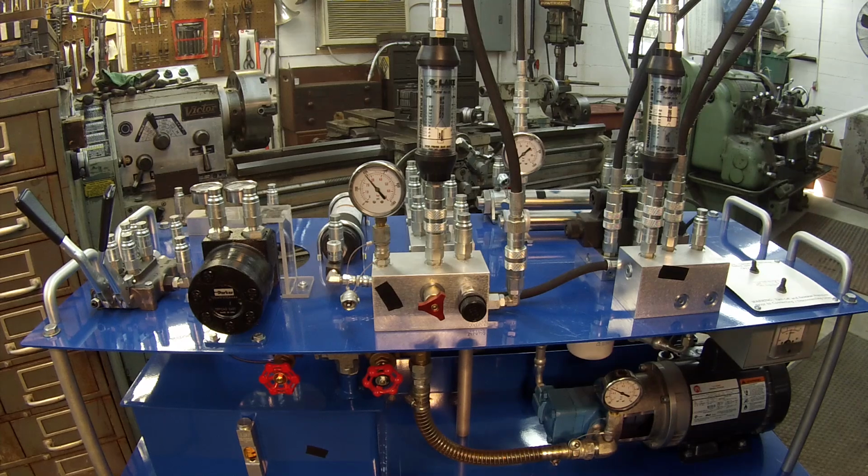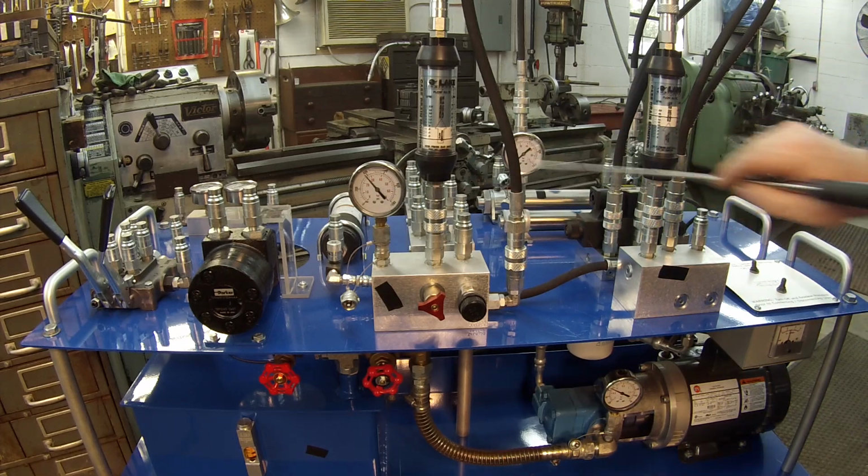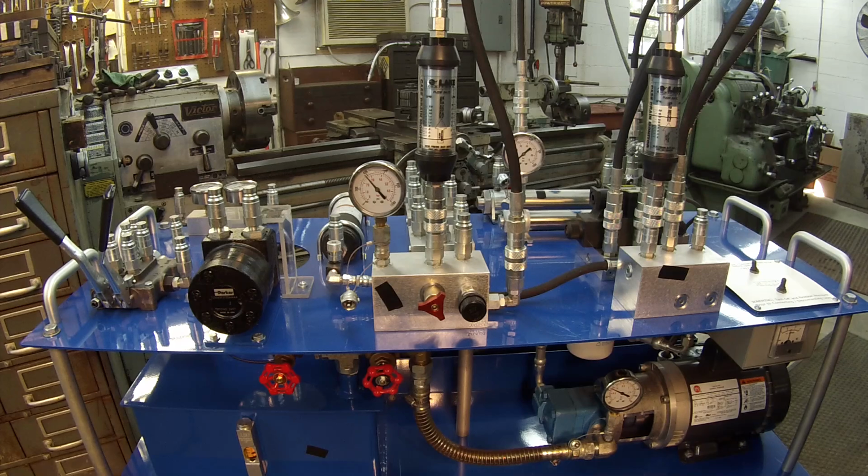If your cylinder starts coming out slower than that, you're losing flow somewhere in your system, and you have to figure out where. The only way to do that is with these flow meters. We'll talk about that more when we get to the troubleshooting and inspection part.